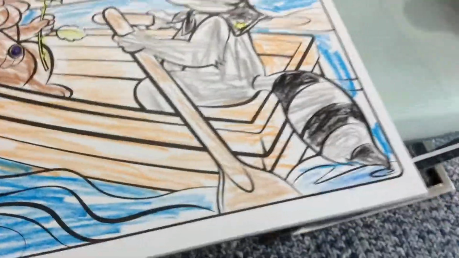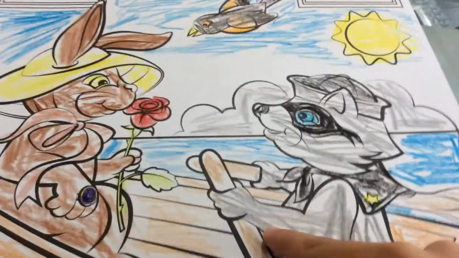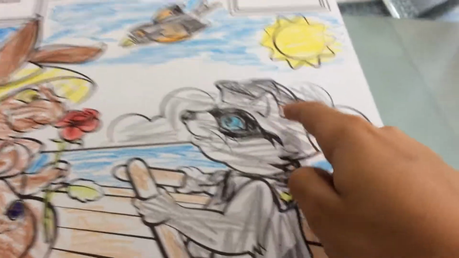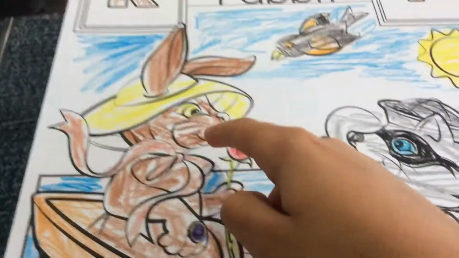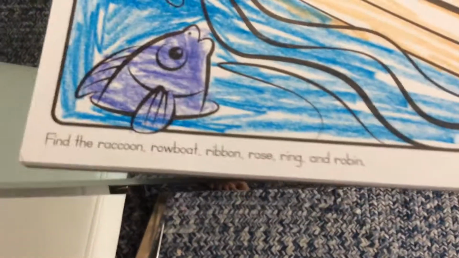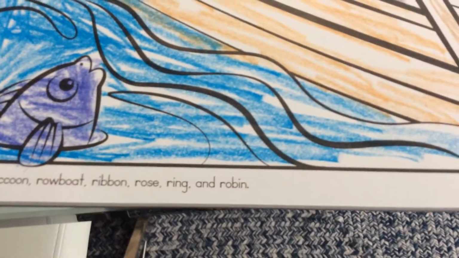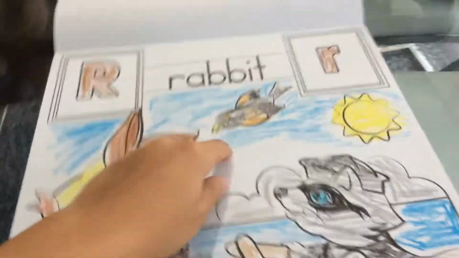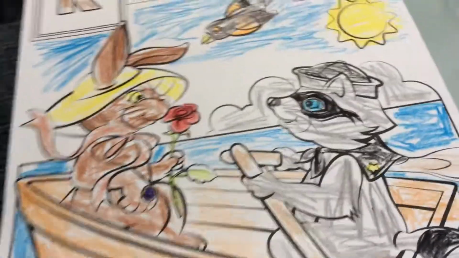Don't think about that starts with R. That's just a fish. That's the rowboat. That doesn't start with R. Those are oars. That's the raccoon. And that's the ribbon. That's the rose and the ring. And that's the robin. Let's make sure I got them all. Raccoon, rowboat, ribbon, rose. Yep, I got them all. We'll say robin, just in case I forgot.